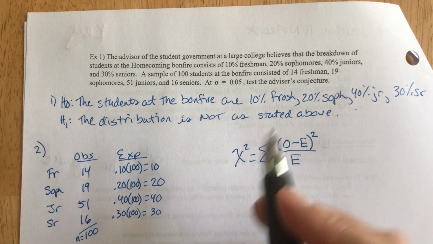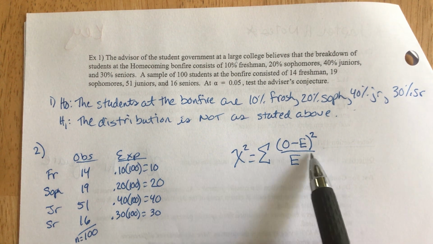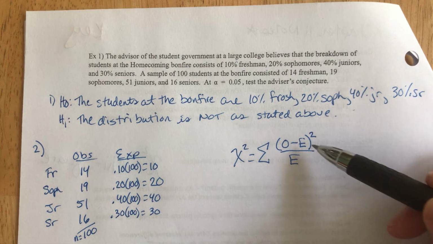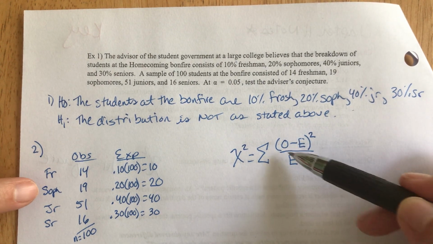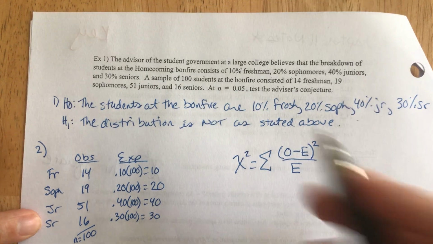So now what happens is once you organize your information, then you can come up with this formula, all right? It's going to be the sum. We're going to add up. There's going to be one of these fractions for freshmen, one for sophomores, one for juniors, one for seniors, okay?